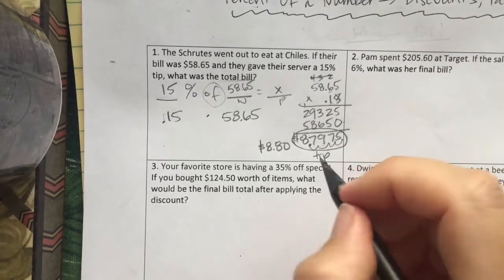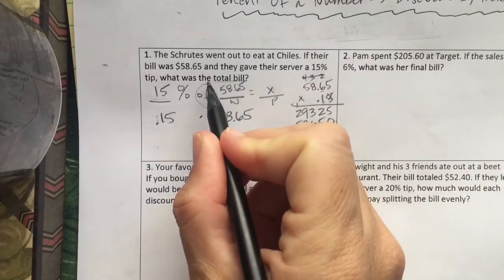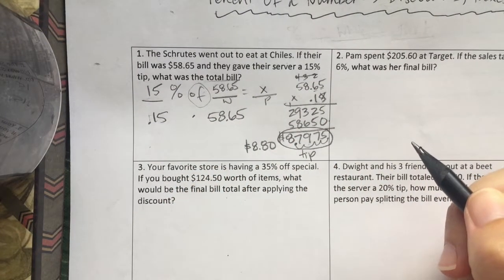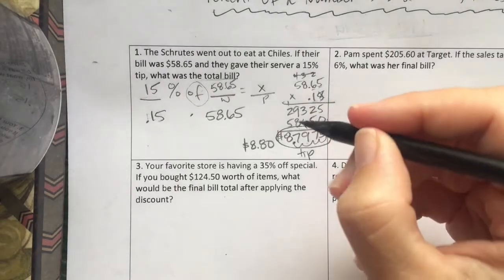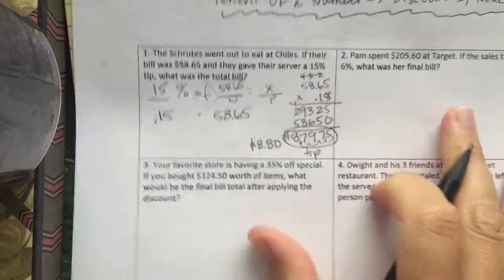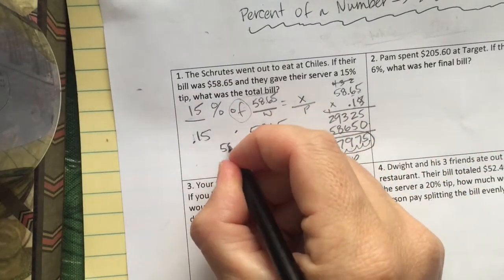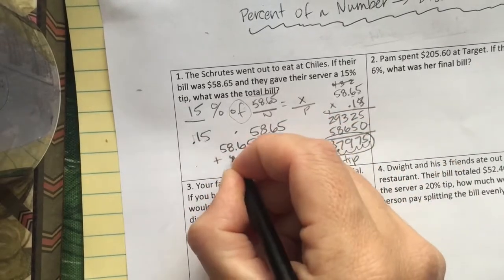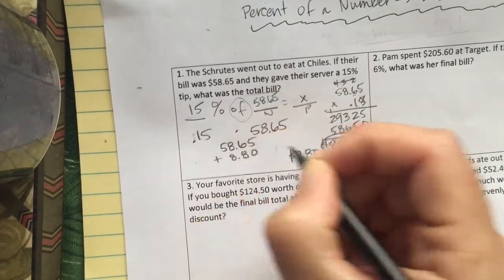Okay, am I done? No, all I did was calculate the tip. They want me to calculate the total bill. So how am I going to do that? I'm going to simply add the 58.65 to the 8.80. All right.